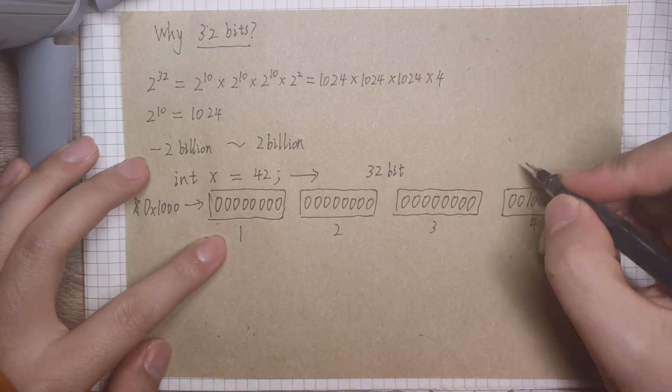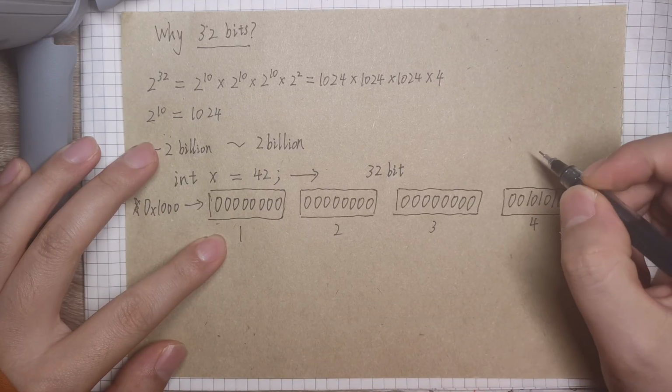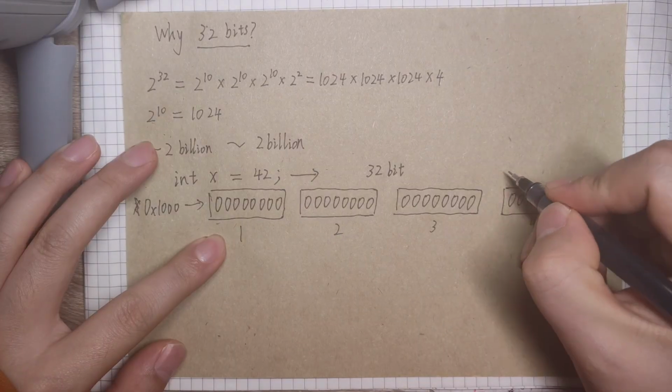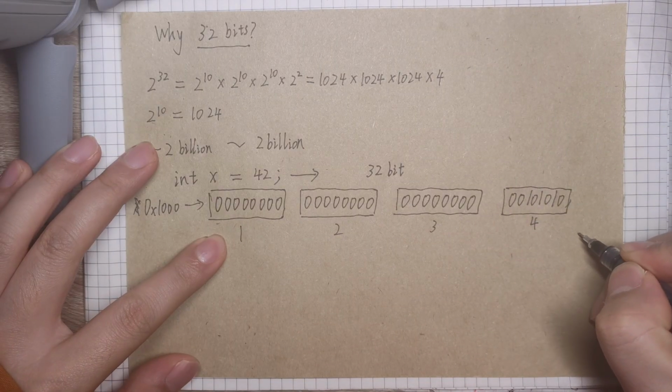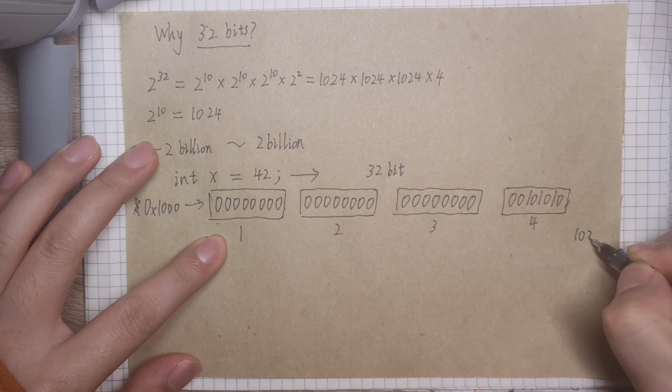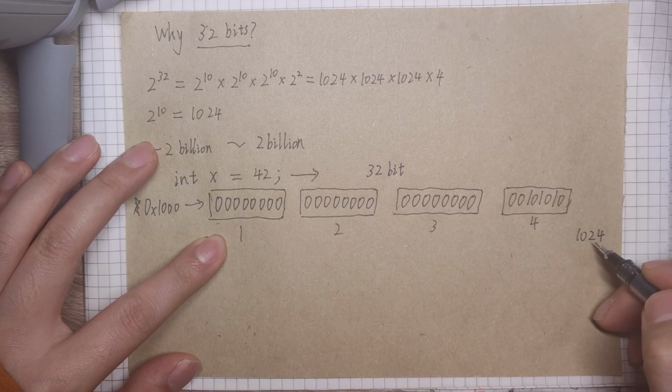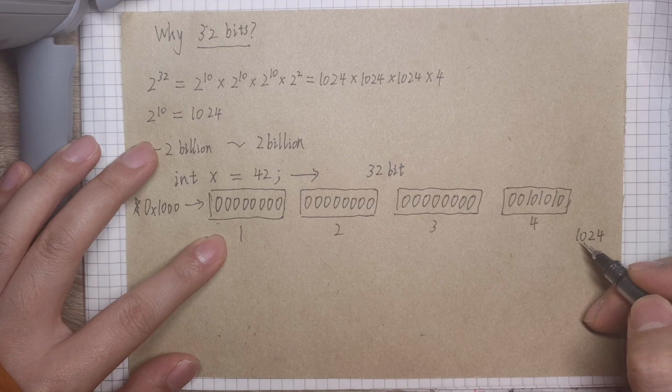Now let's think about a question. If the value of x is not 42, but 1024, what would the binary pattern be? You can pause the video and think in your head.